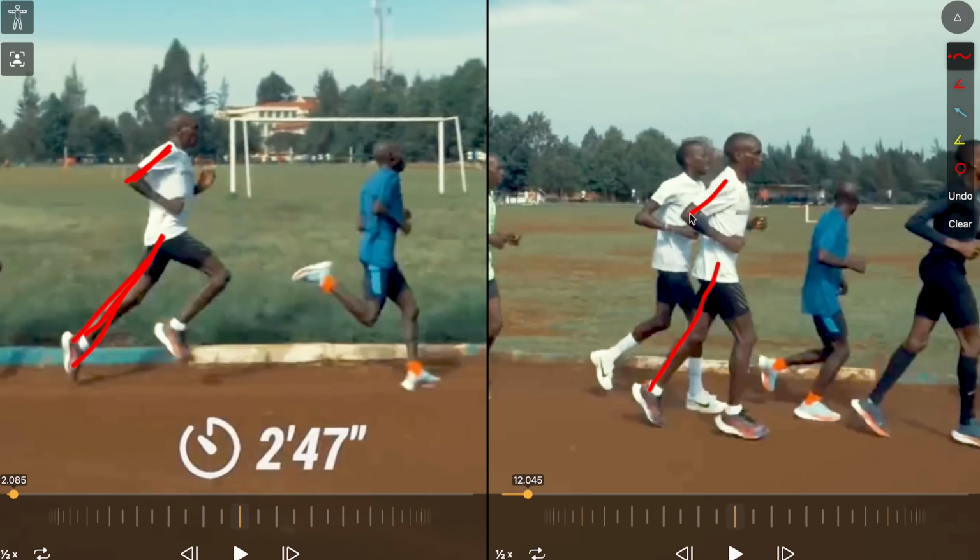If you suddenly start driving the arms back really hard, the legs will want to follow. And in fact, if you just don't allow the legs to follow, it'll feel really weird. The upper body and the lower body are so closely intertwined like that.